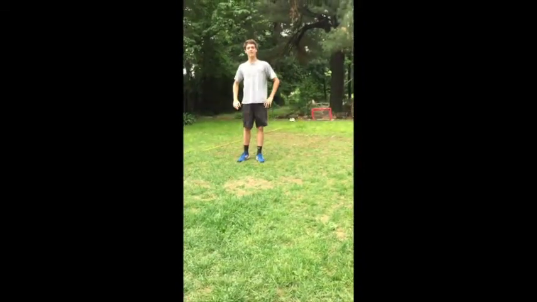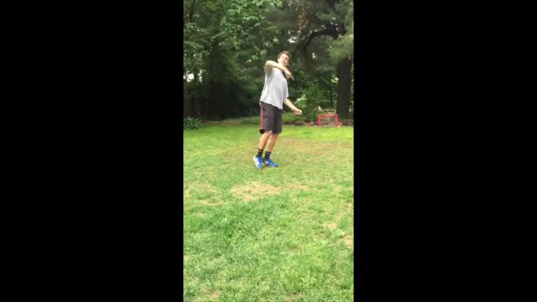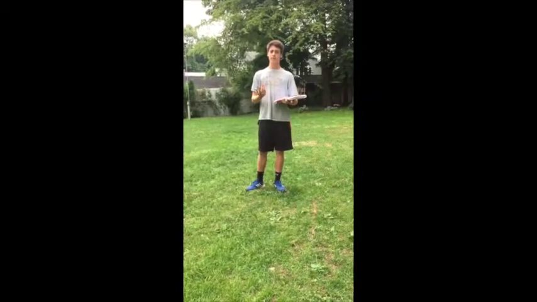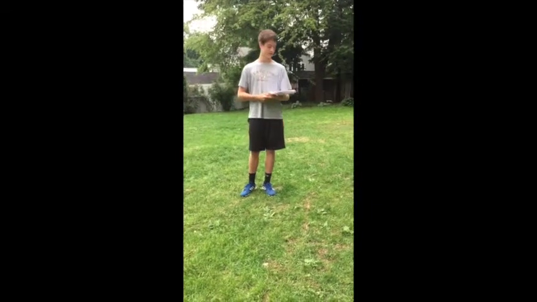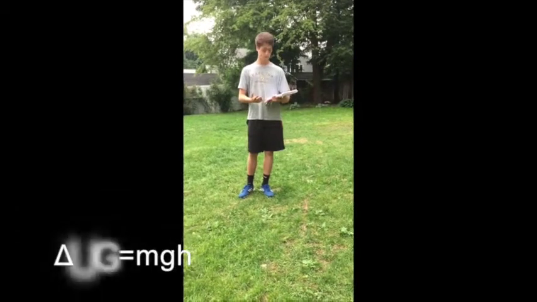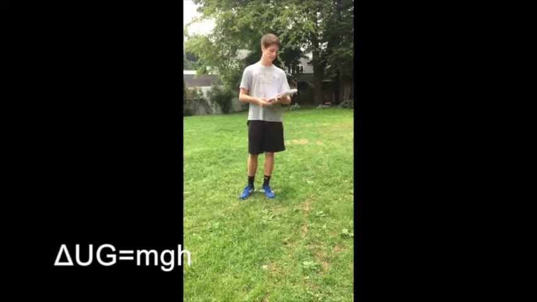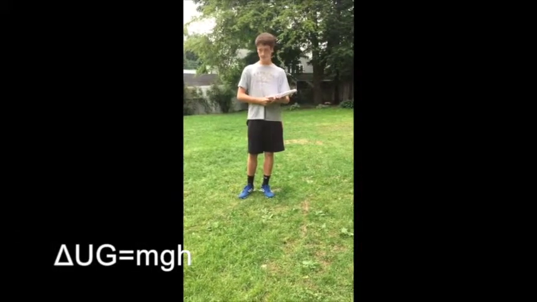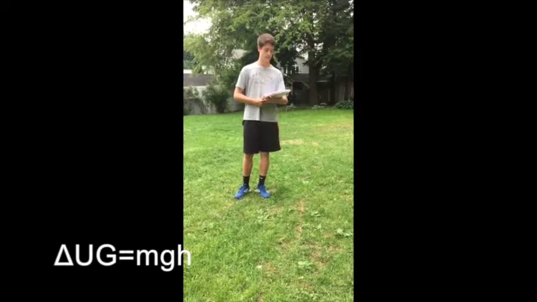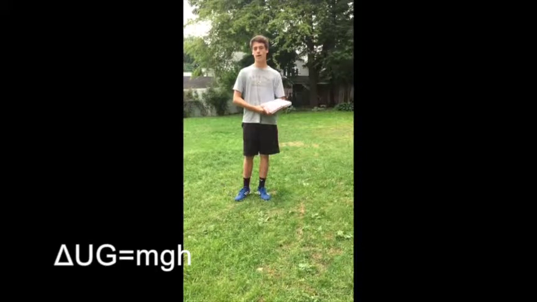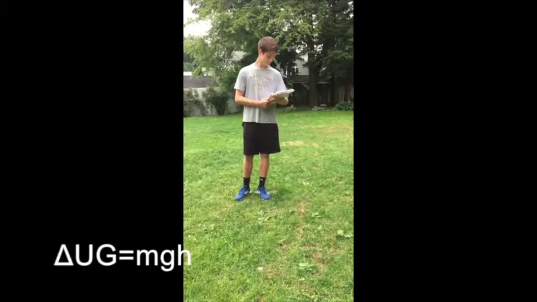How much gravitational potential energy did that ball have? Let's find out. So how do we find the change in gravitational potential energy of that ball? The equation for change in gravitational potential energy is delta UG equals mass of the ball times little g, 9.81, times delta y, the change in the height of the ball.